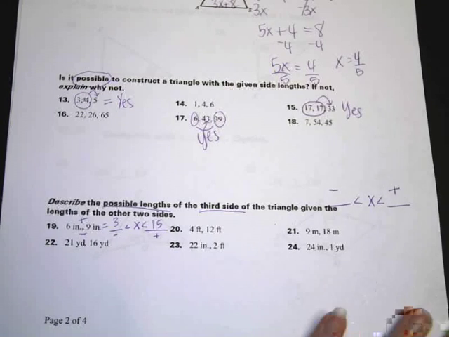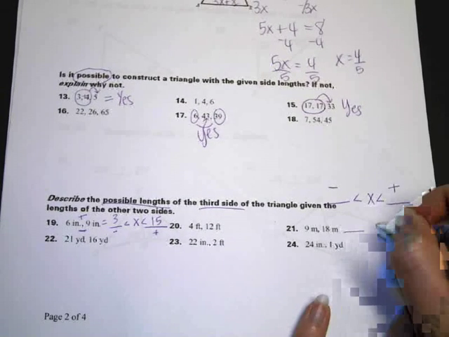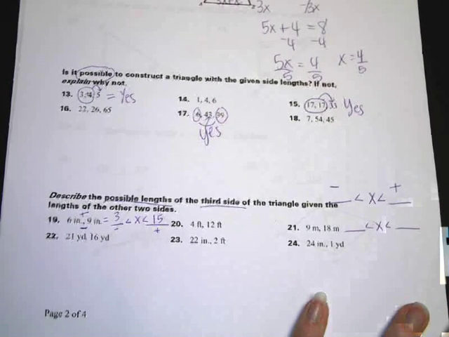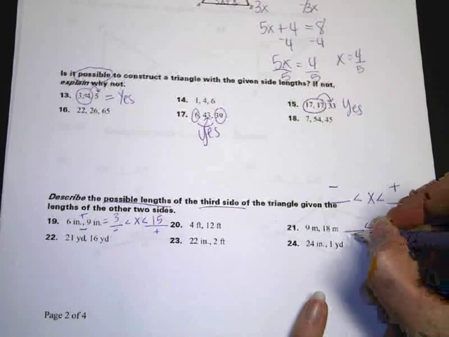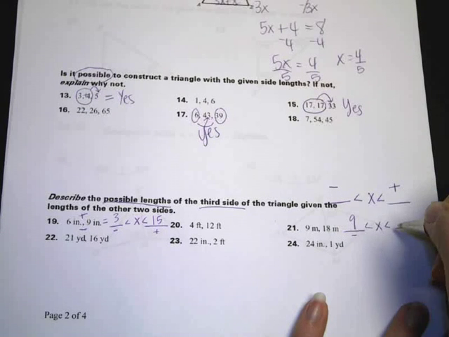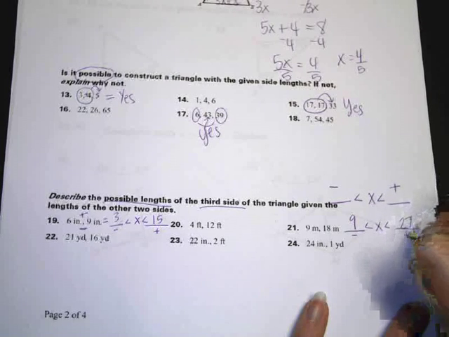Looking at 21, I know x is going to go in the middle. Your inequality arrows always go that way. I'm going to subtract. 18 minus 9 is 9. Then I'm going to add. 18 plus 9 is 27.